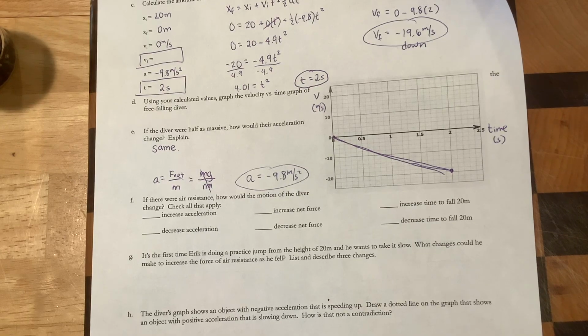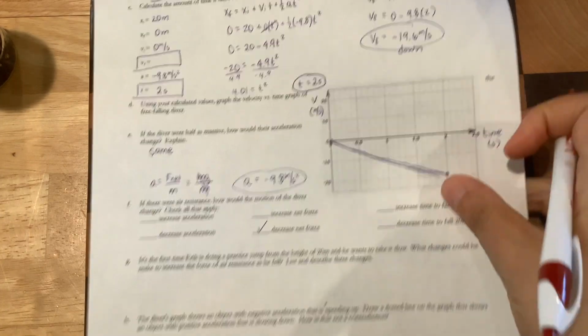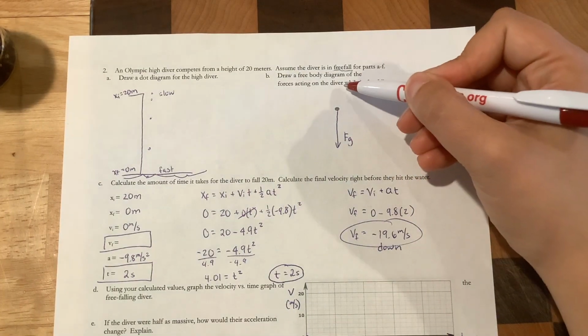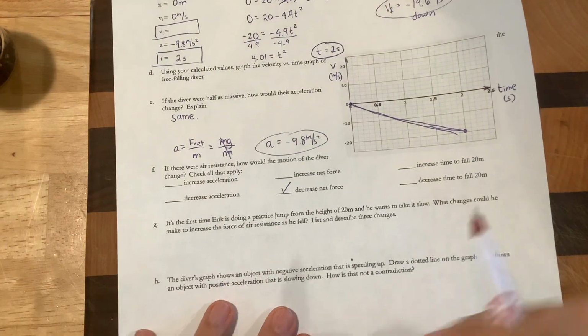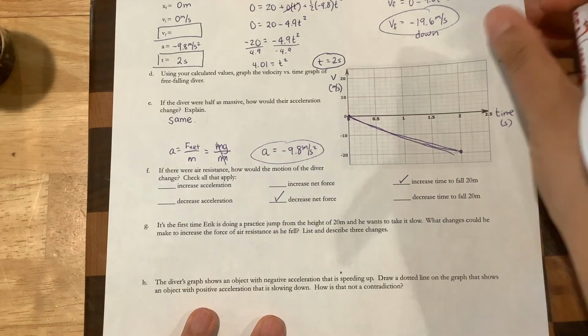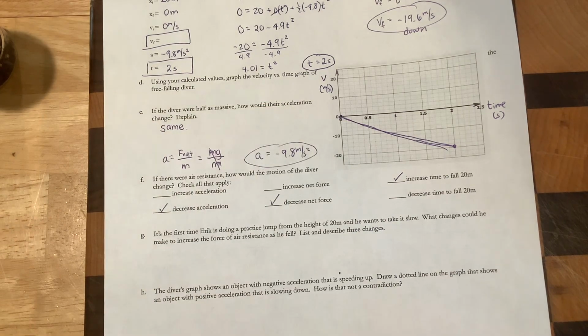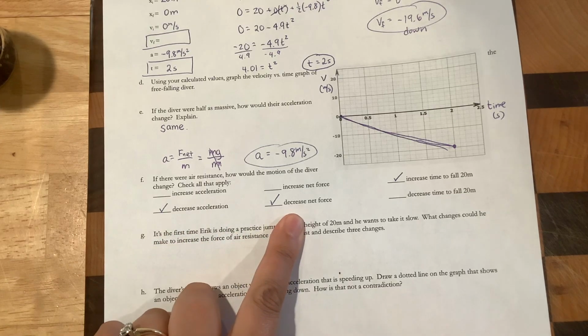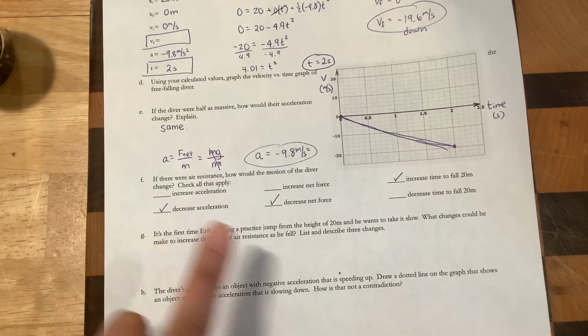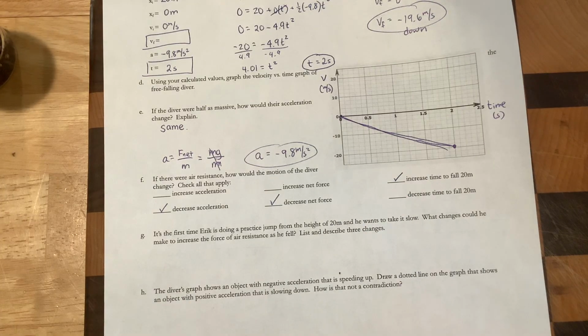Now, if there was air resistance, the motion of the diver would definitely change. That would decrease the net force because gravity would be pulling down and drag would be pulling up. It would take longer to fall because instead of going really quickly, air resistance would slow you down. When air resistance acts in opposition to gravity, there's less net force, which makes acceleration lower, which means it will take longer to reach the ground.